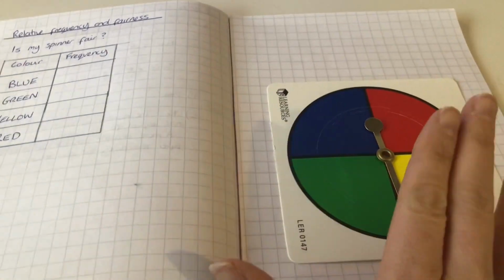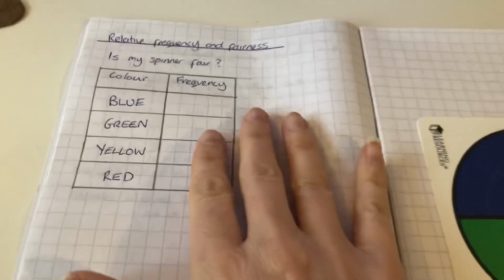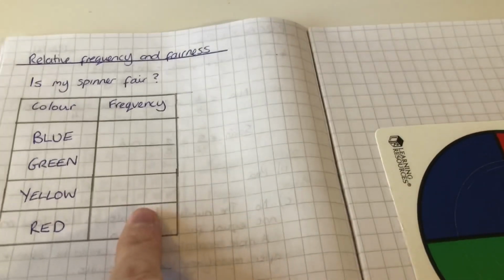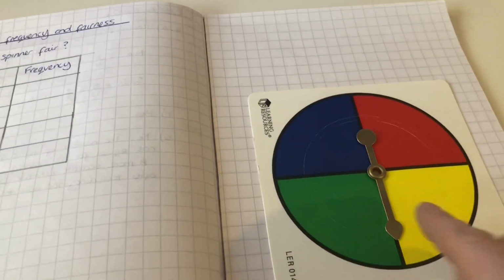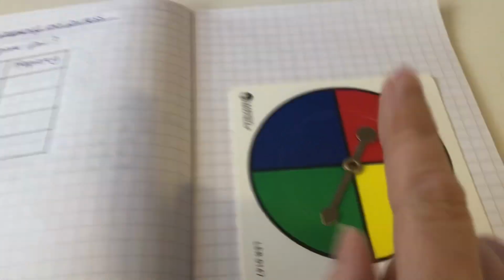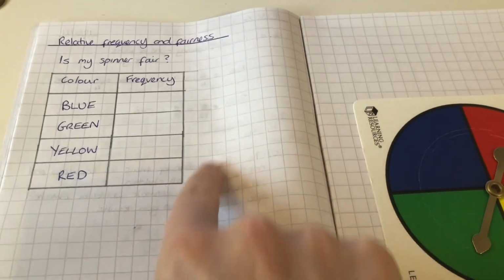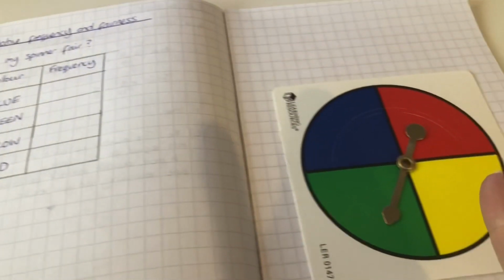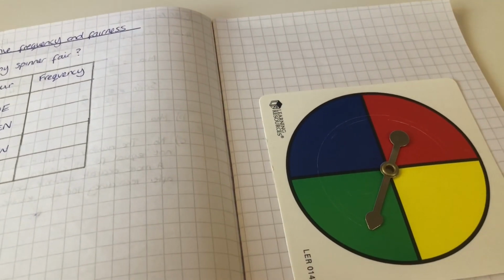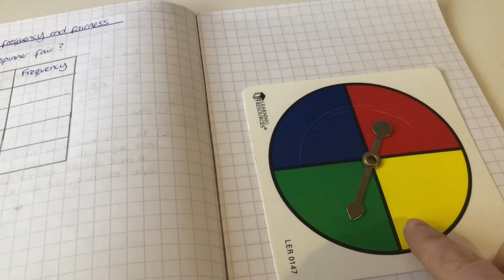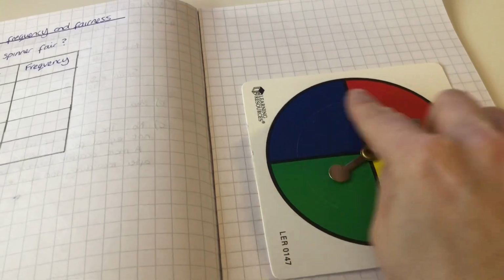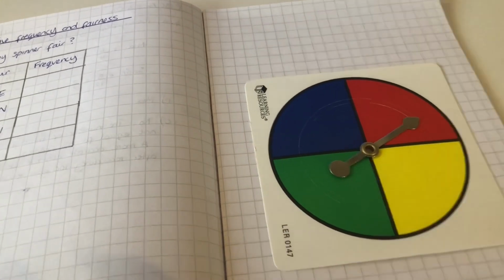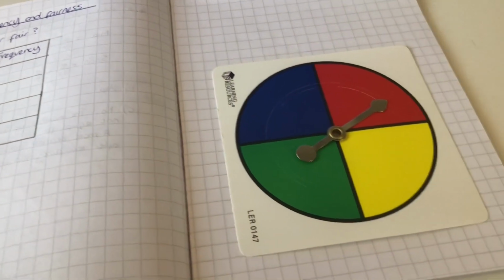So I'm going to do lots and lots of trials and record down how many times my spinner, so the arrow part here, lands on different colours. And we should then determine the relative frequencies and see if they are roughly the same as each other. And we expect that they should be close to 1/4 each, or 0.25, if this spinner is fair.